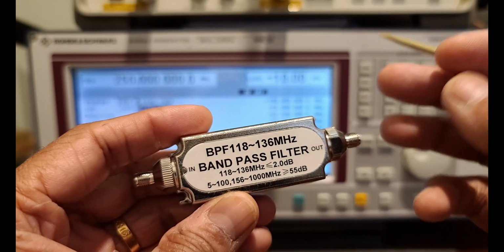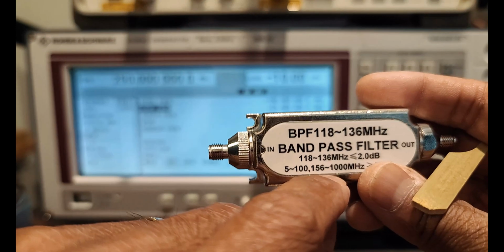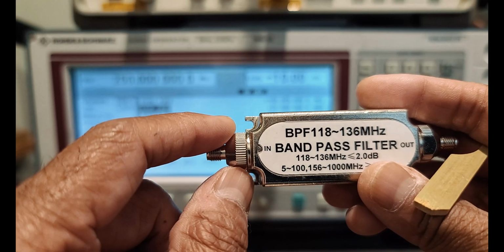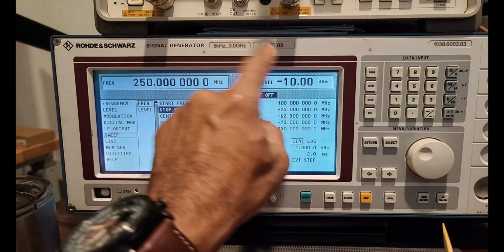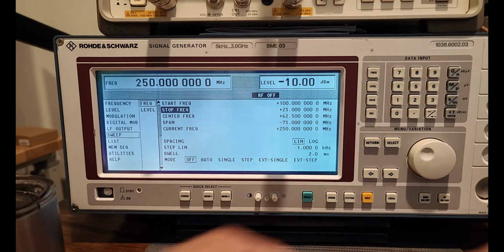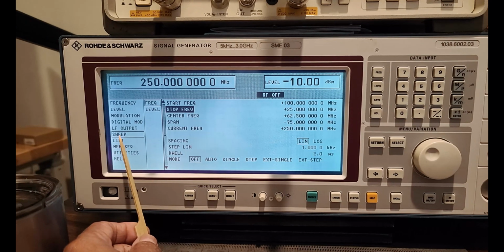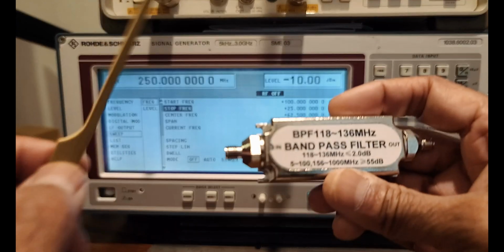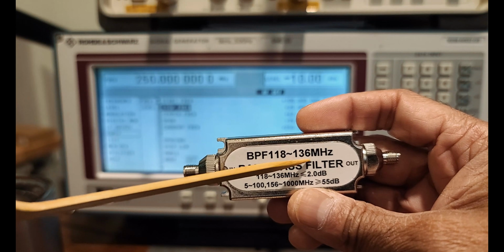So let me get this set up. Step one will be testing this against my 8594E that does not have a tracking generator, but I'm going to use my Rohde and Schwarz SME03 and use its sweep capability between the range of this filter here. So the filter operates or passes between 118 to 136 megahertz.